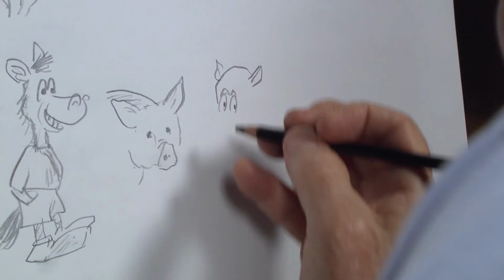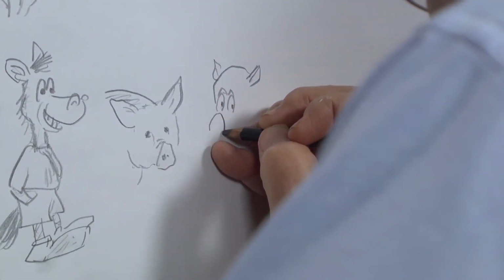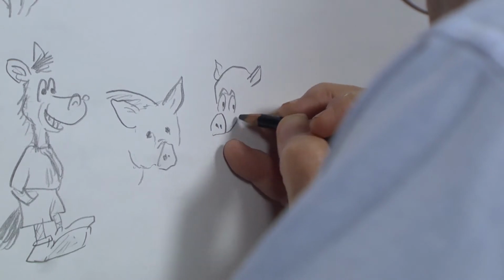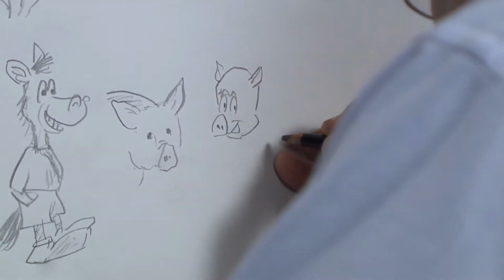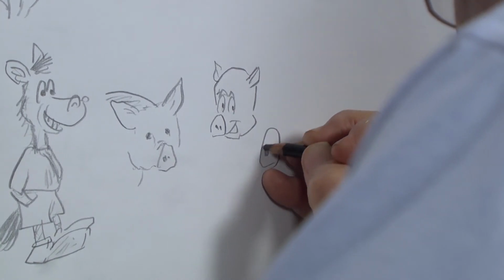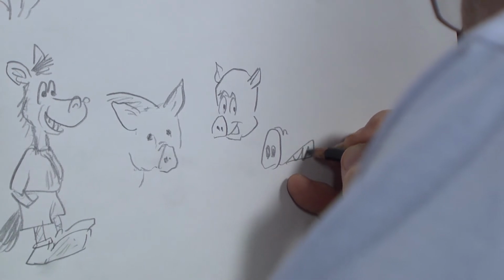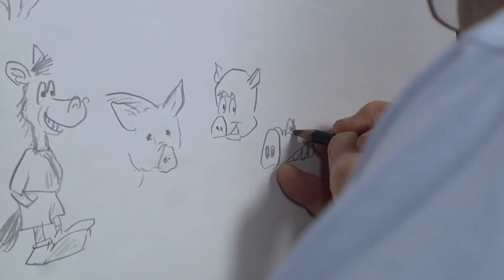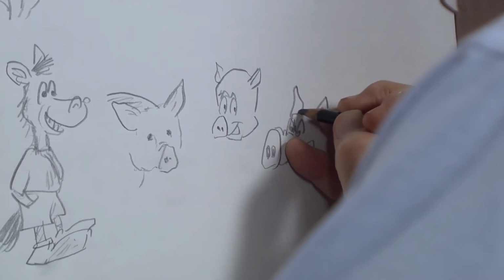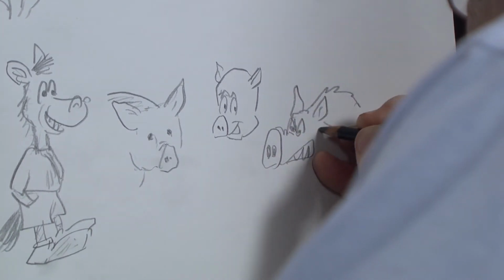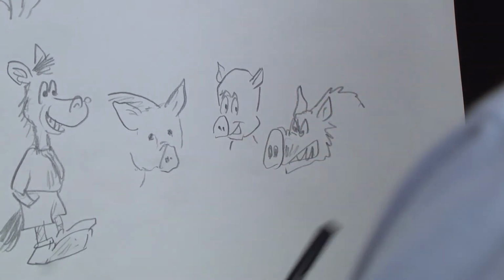That's one of the main differences between real-looking animals and the kind I draw most of the time. And then, of course, you can have a real mean pig like this one right here. Let's see if you recognize this one. Well, it's not just any pig. This is a razorback hog, right?